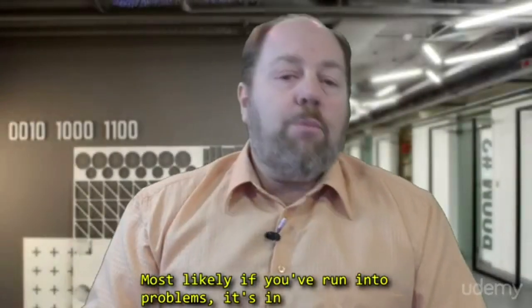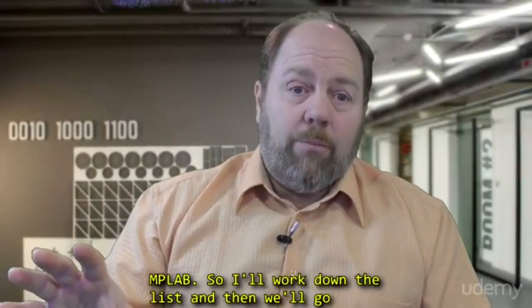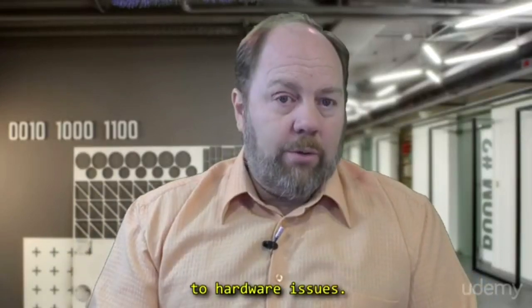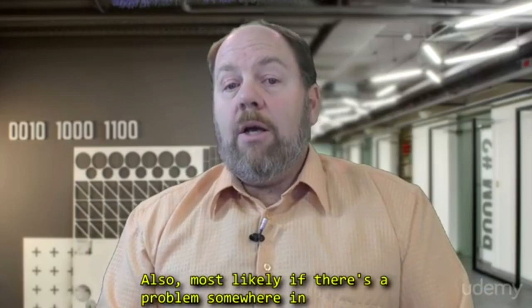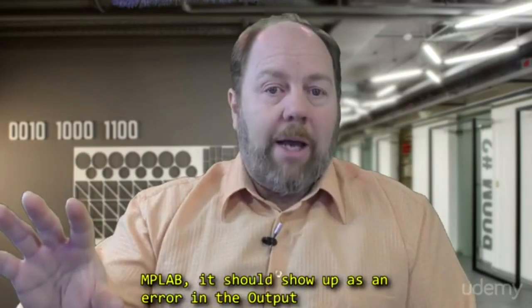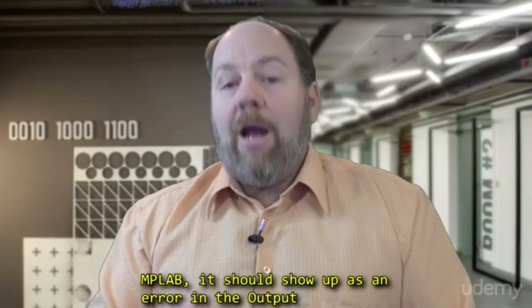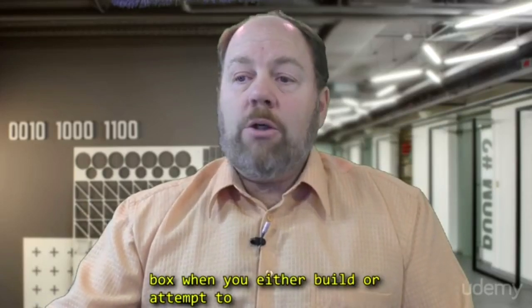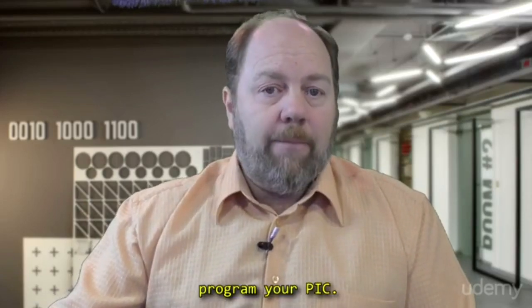Most likely, if you've run into problems, it's in MPLab. So I'll work down the list and then we'll go to hardware issues. Also, most likely, if there's a problem somewhere in MPLab, it should show up as an error in the output box, either when you build or attempt to program your PIC.